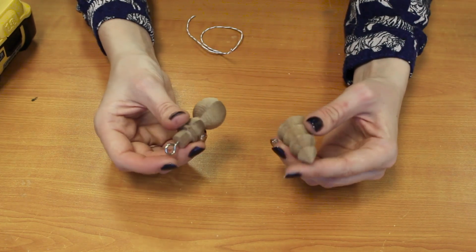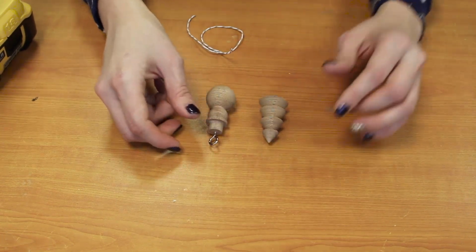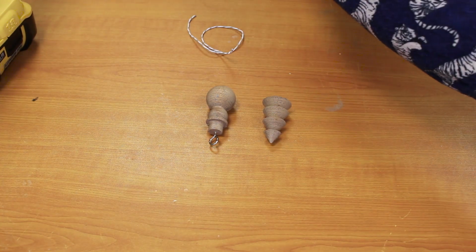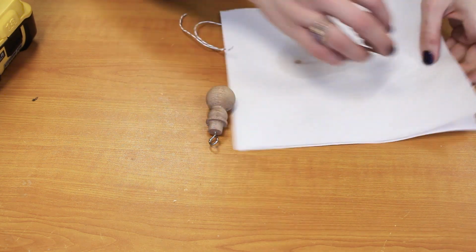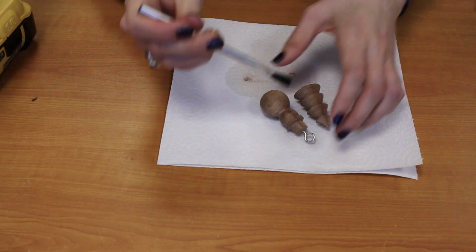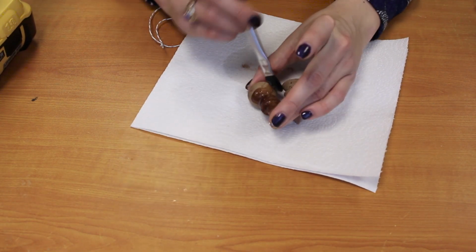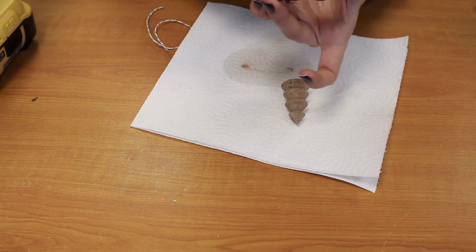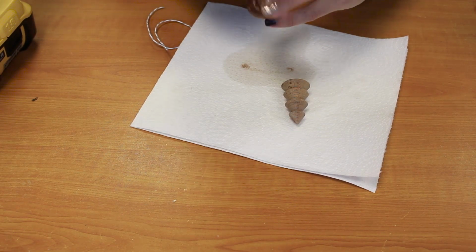And then for both of them, all I'm going to do is apply some teak oil just to give that a nice shine. So we'll just get some paper here to put that down. And then we're going to take that teak oil and I'm simply going to rub all over it just to give it a nice shine there. So very simple, gives it a nice glossy finish.